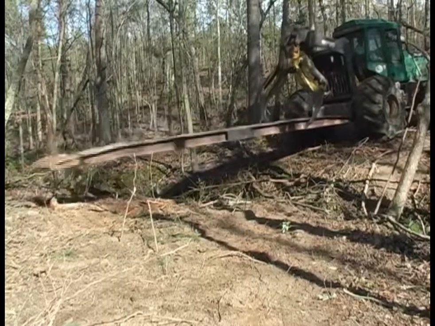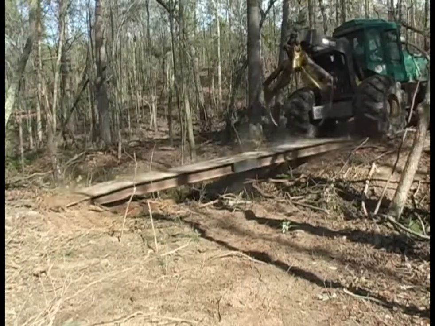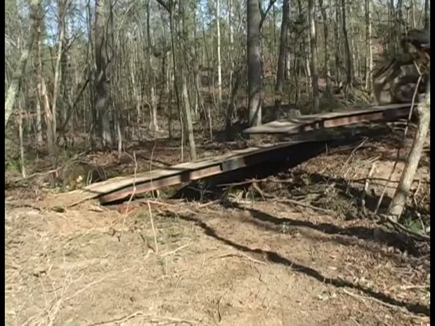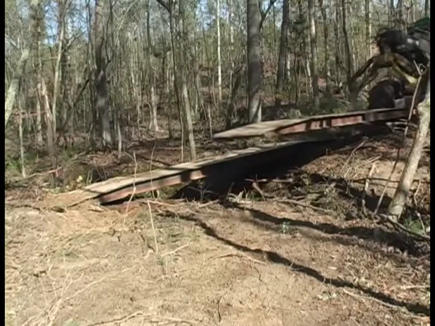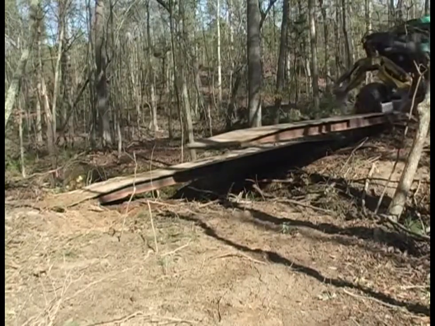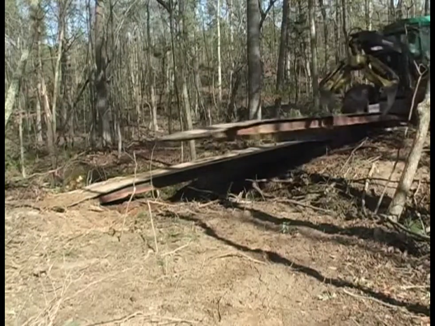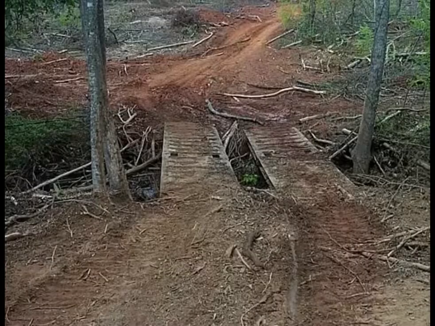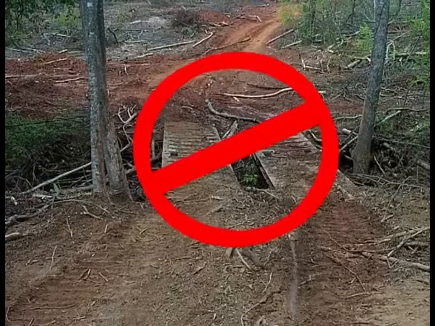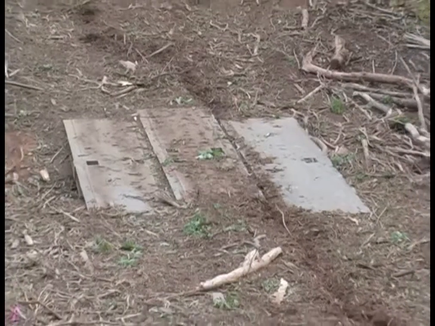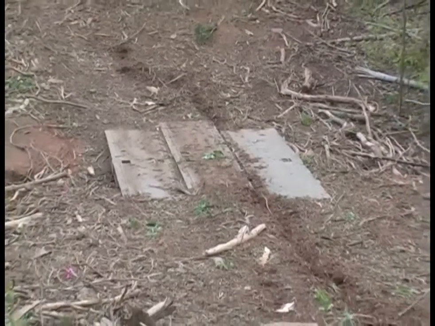Don't drive your equipment through the stream to install the bridge mats. And set the mats in place from one side, then adjust them into proper position. One very important thing to remember: don't leave a center gap. The area in the middle between the mats should always be covered up.